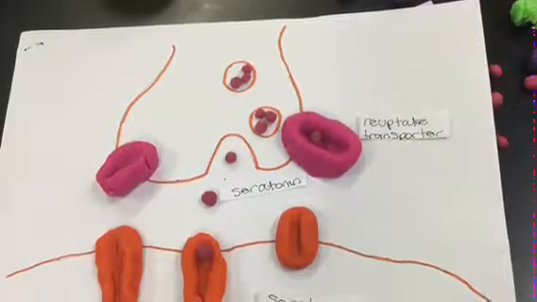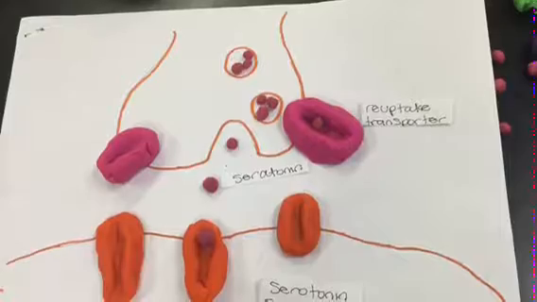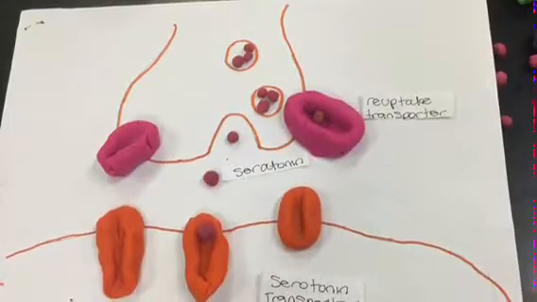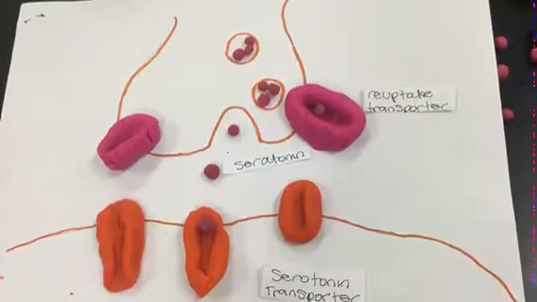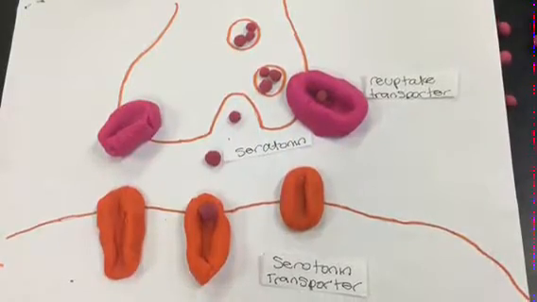Serotonin is commonly known as a feel-good transmitter. Serotonin is released and sent to the serotonin transporters. Usually, after this happens, the serotonin is reuptaken by the reuptake transporters. The reuptake transporters keep the serotonin levels at bay.